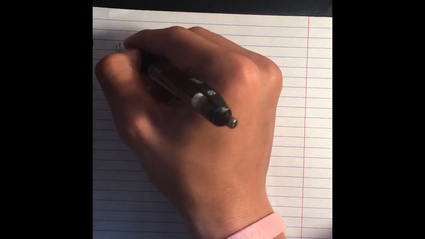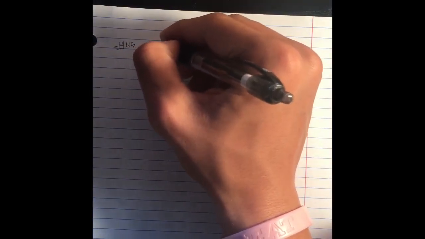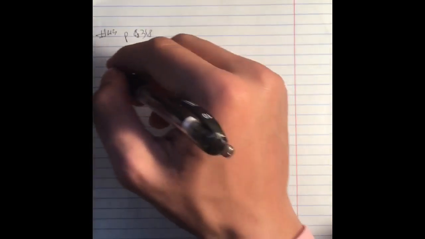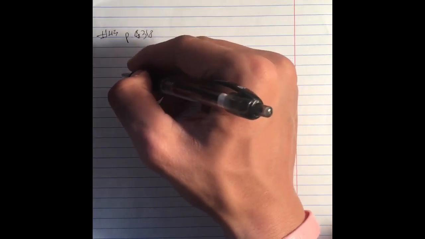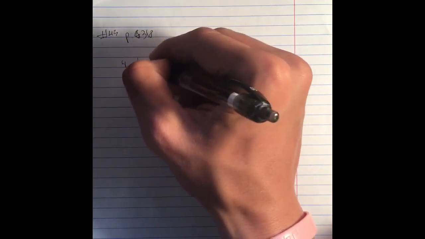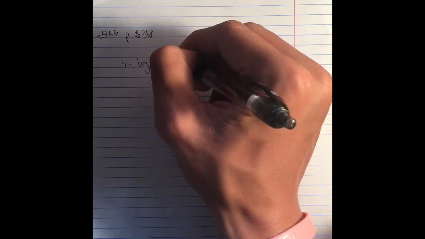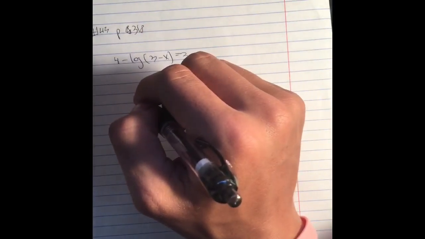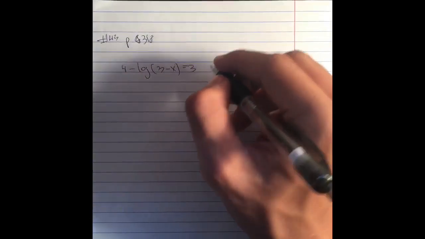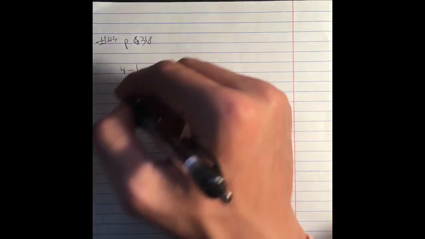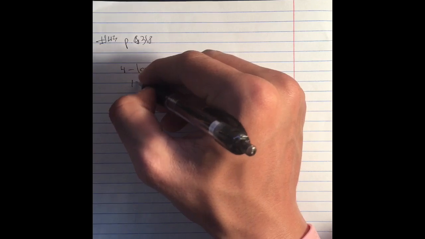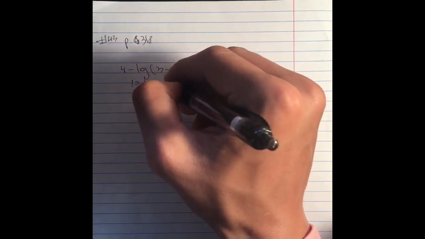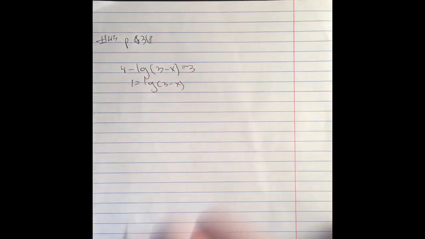Okay, and the last one we have is number 43. I'll put it right there. It's still page 318, and let's do it. 4 minus log of 3 minus x equals 3. The first thing I see here is we have to subtract the 3 from both sides, and that would leave us with 1 equals log of 3 minus x.